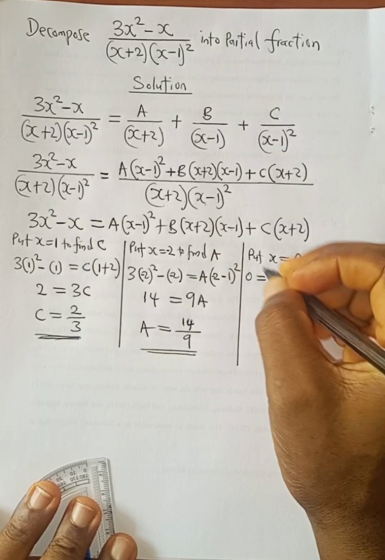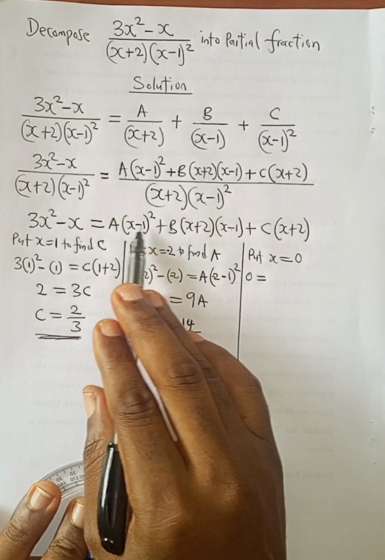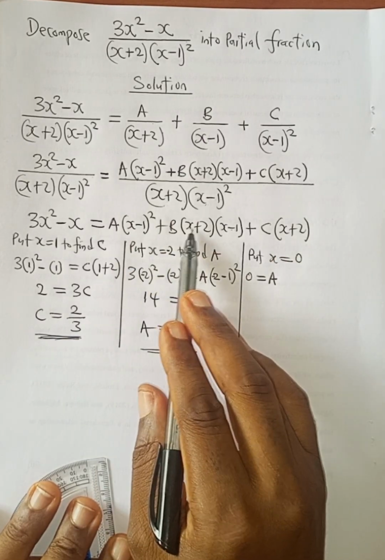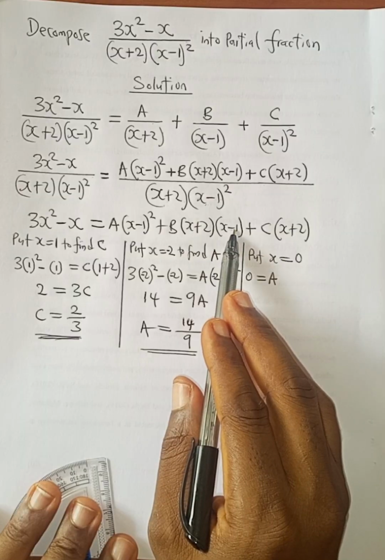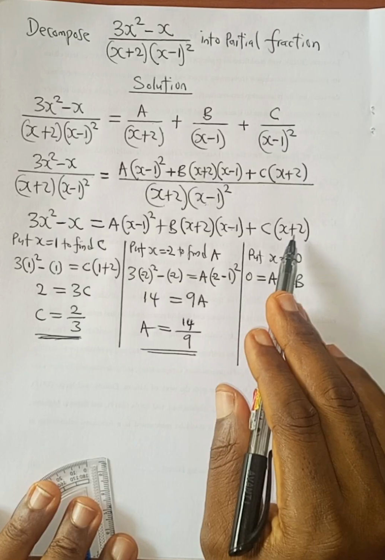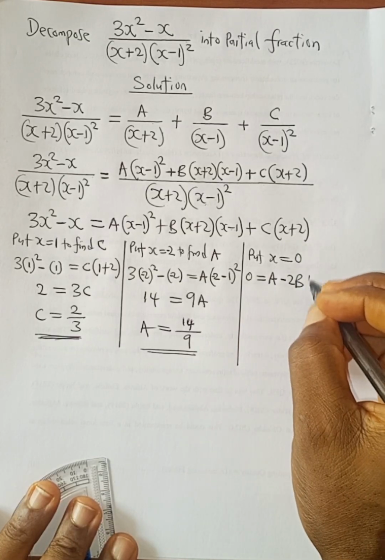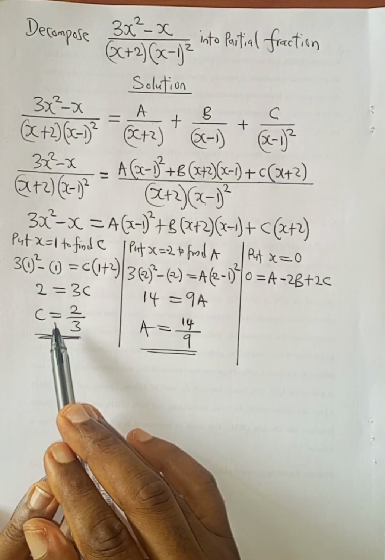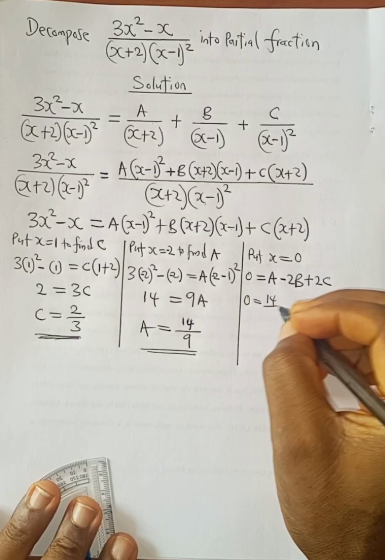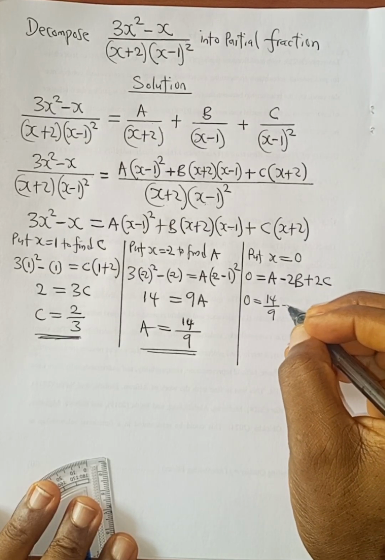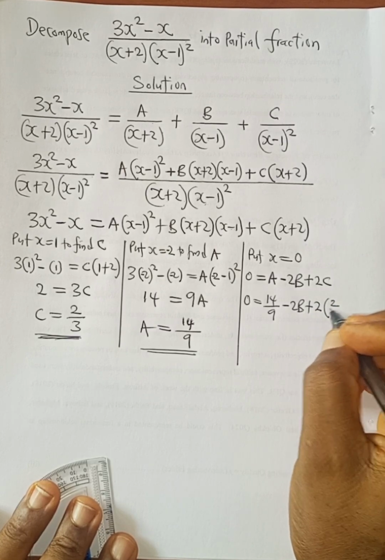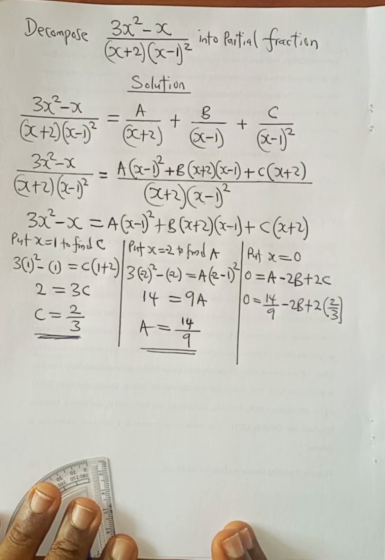So we have 0 this way equals to, if you put 0 here, 0 minus 1, minus 1 squared, 1 times A. If you put 0 here, 0 plus 2, 2. If you put 0 here, 0 minus 1, minus 1, times 2, minus 2 times B, minus 2B. If you put 0 here, 0 plus 2, 2 times C, plus 2C. But remember that we already know C and A. So we come here and put A, which is 14 over 9, minus B. We don't know B, but we know that C is what? 2 over 3. Does that make sense now?